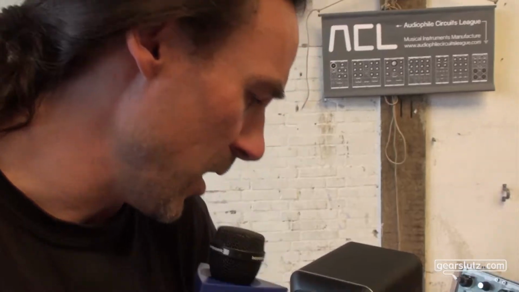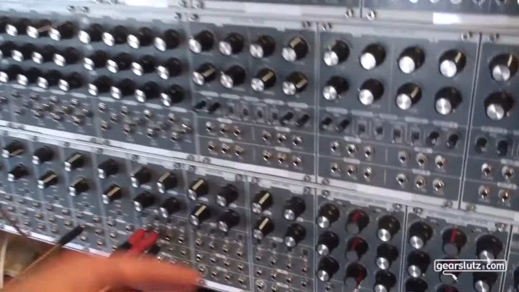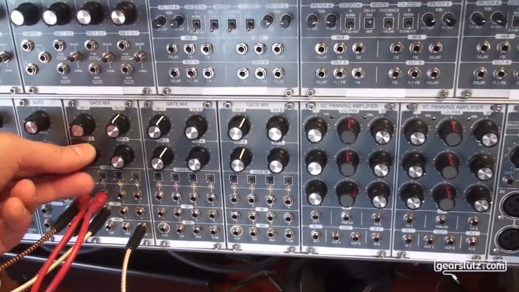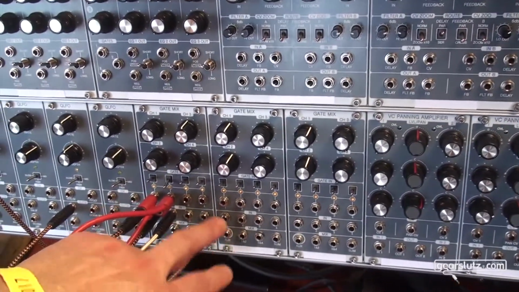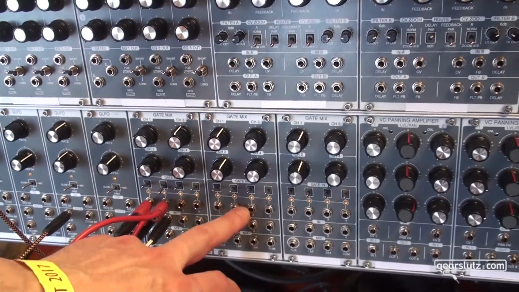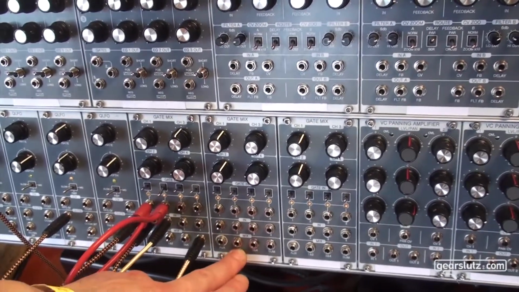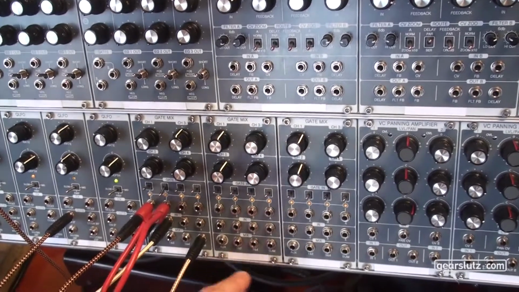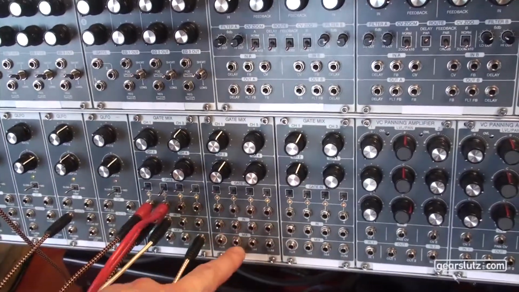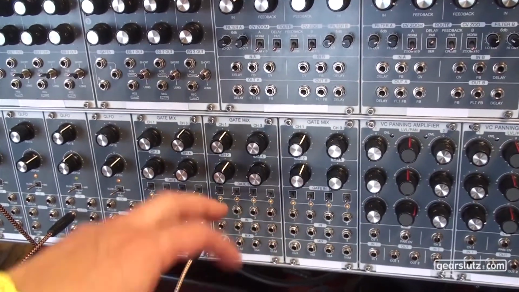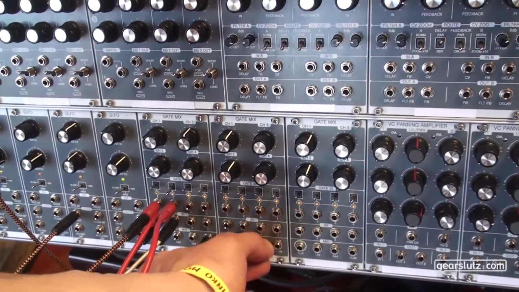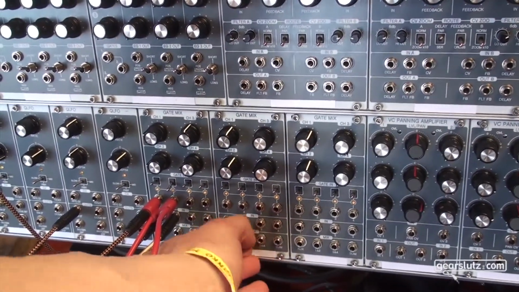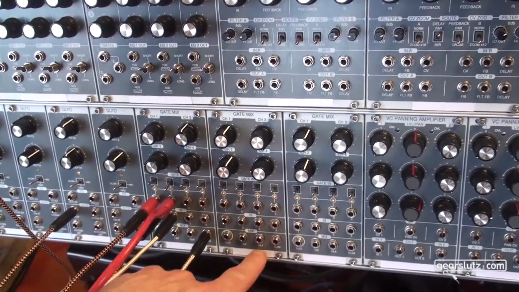Another nice thing is, if you take a closer look at the module, or maybe at the other one next to it, because there's nothing connected yet, inputs 1 and 2 are mixed to output 1 and 2, so you get a kind of submix from channels 1 and 2 out of here, and the same for channels 3 and 4.